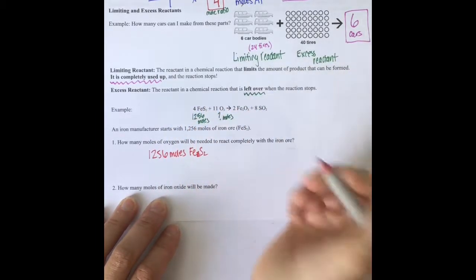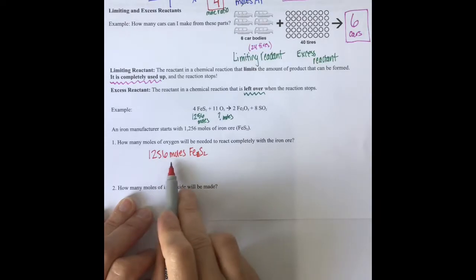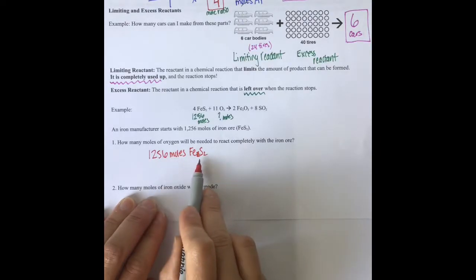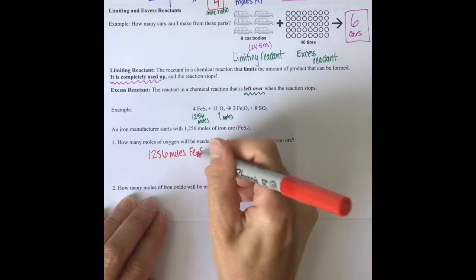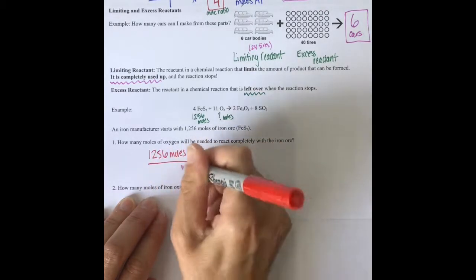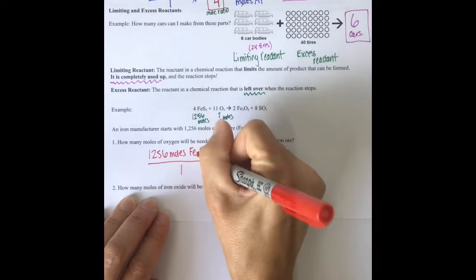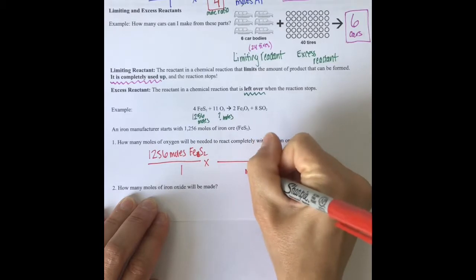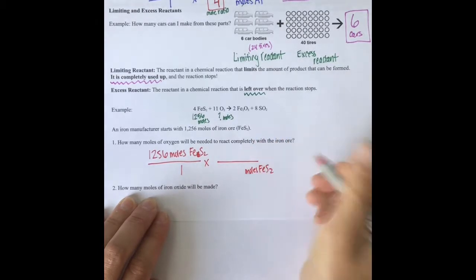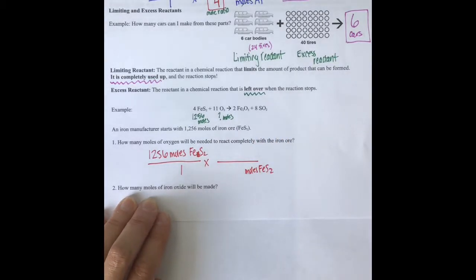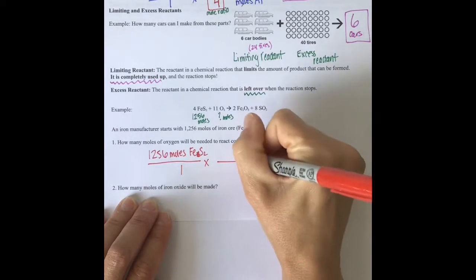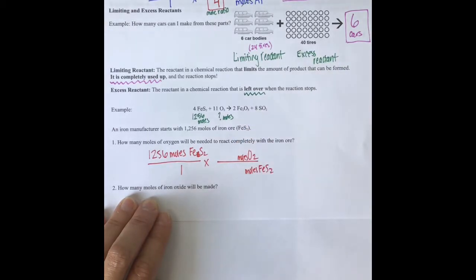So I start with 1,256 moles of iron ore, or iron sulfide, FeS2. Put it over 1. I don't want moles of iron ore, so it goes on the bottom. I do want moles of oxygen, so it goes on the top.